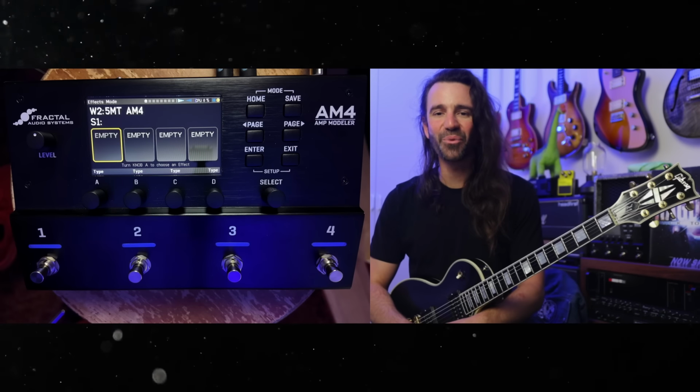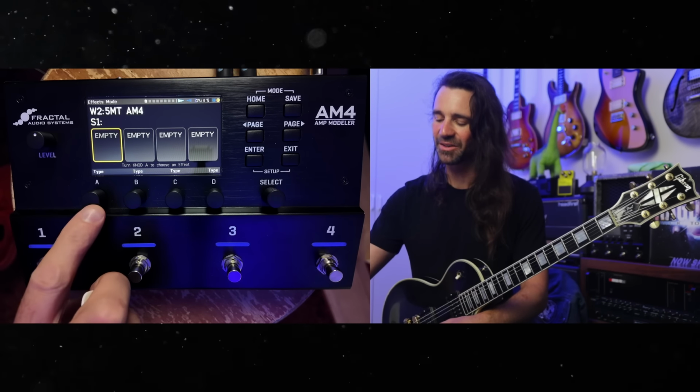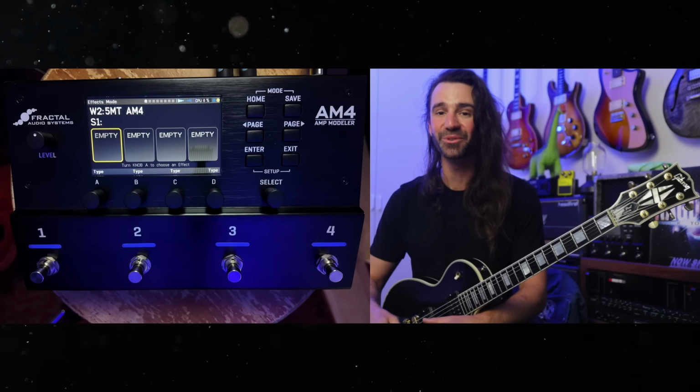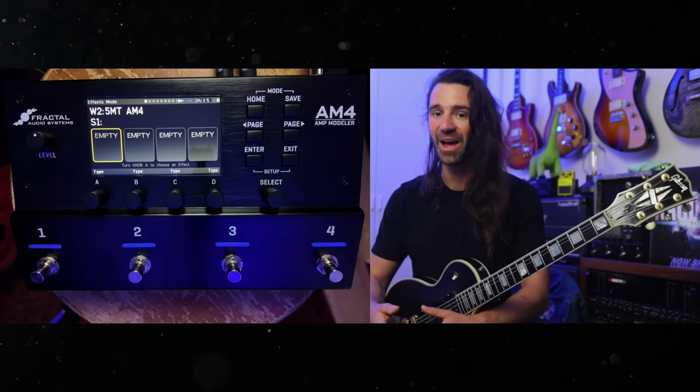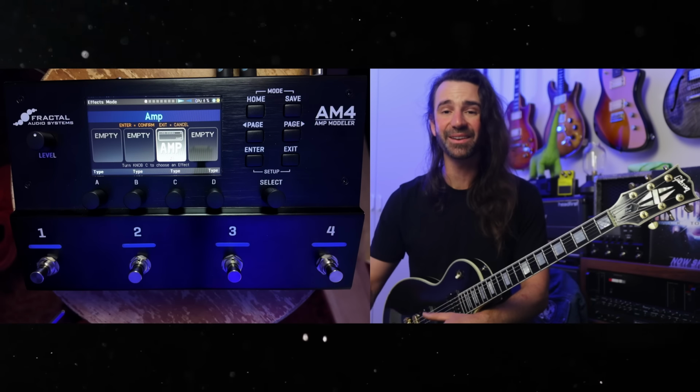Let's dial in a quick and dirty rock rig with the new Fractal AM4. I'm currently in the effects mode, which means I can use the A, B, C, and D encoders to directly select the effects block type that I want in each of the effects slots. So let's start out with the C encoder, and I'm going to select an amp block.